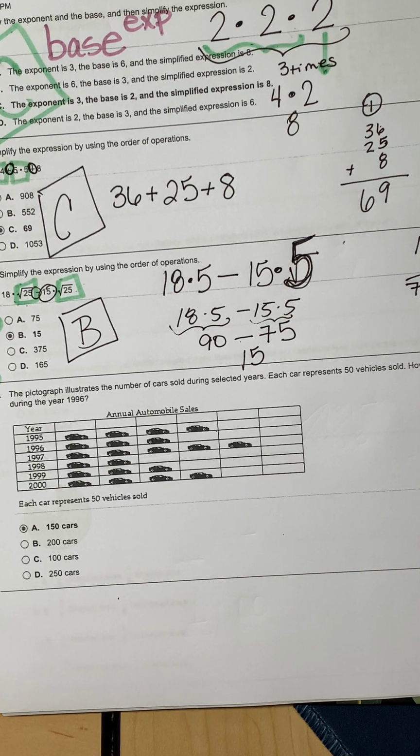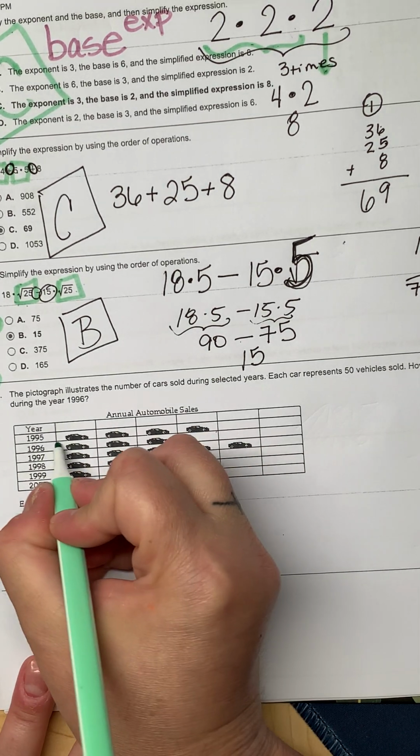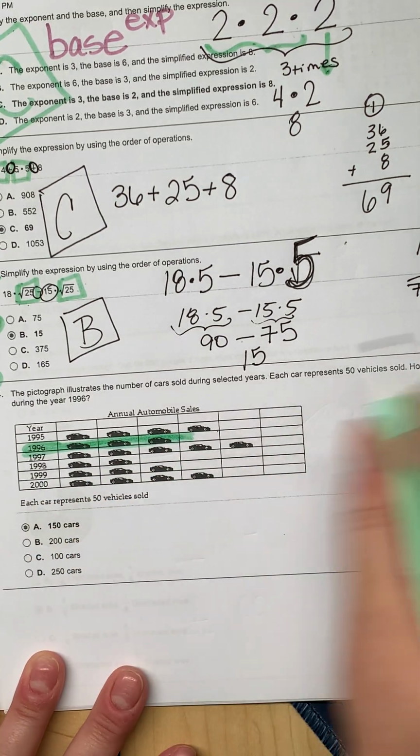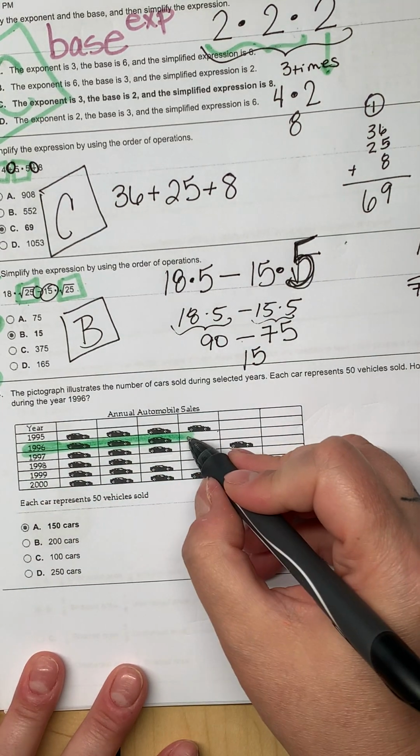It says, the pictograph illustrates the number of cars sold during selected years. Each car represents 50 vehicles sold. How many cars were sold during the year 1996? Okay, let's look at 1996. Here we are. Okay, I have 3 cars.